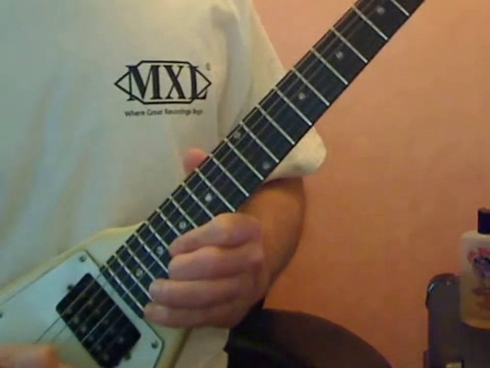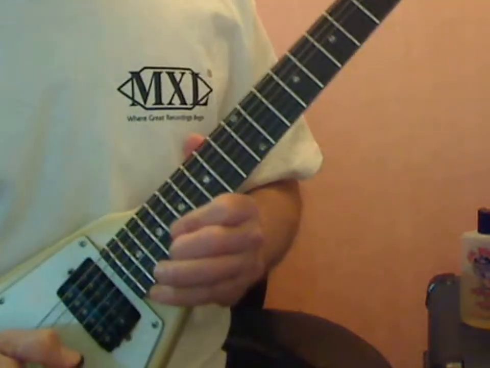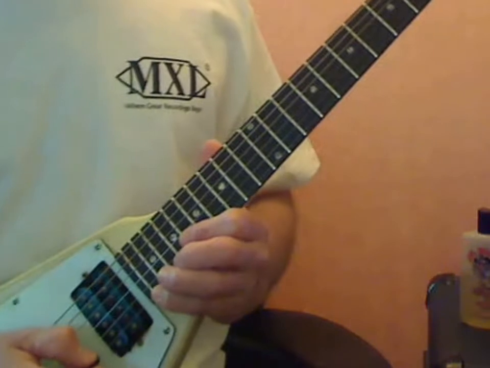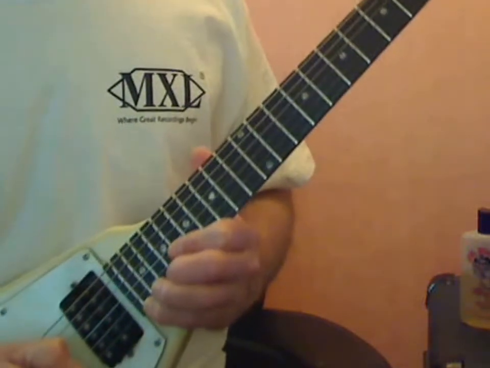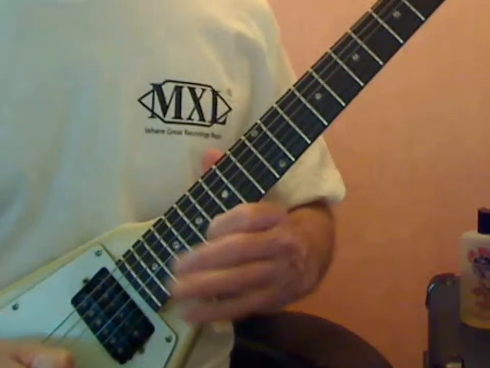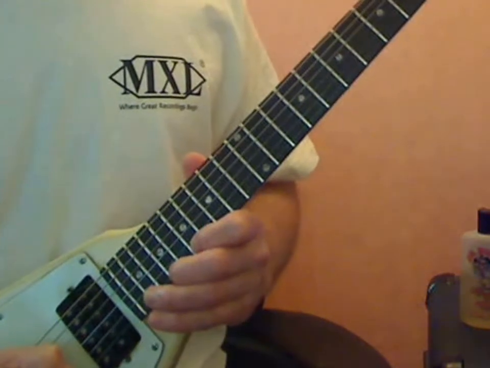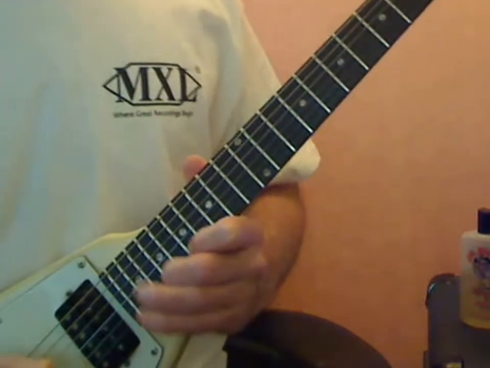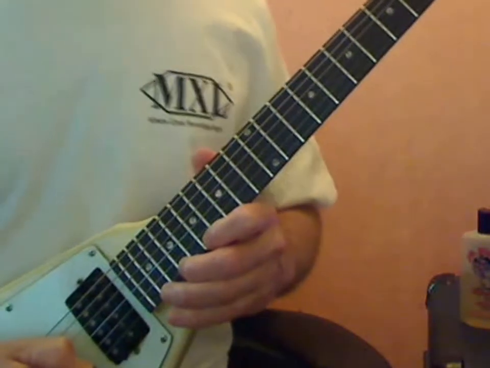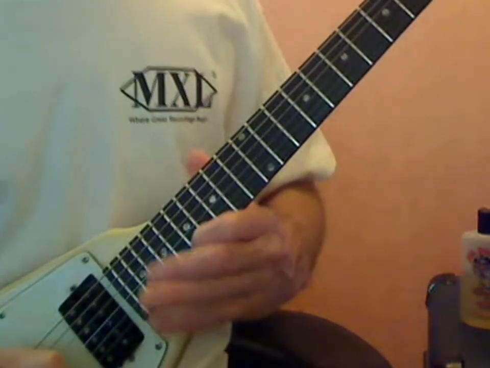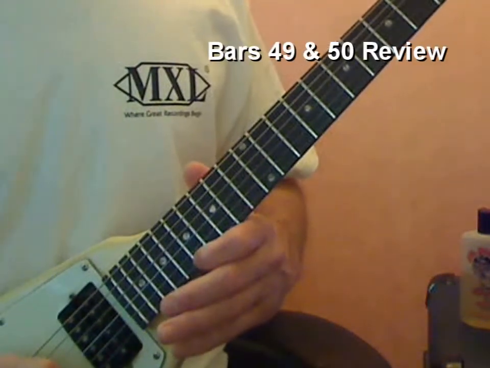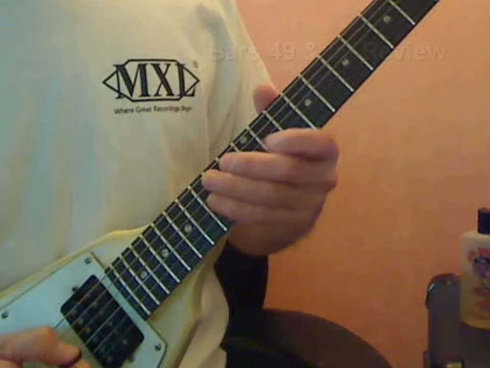Then we're going to play a series of eighth notes. We're going to play the D note to the A note, all on the high E string, 22nd fret to the 17th. Then we're going to play the B note again on the 19th, then down to the A on the 17th. Now I'll go ahead and replay bars 49 to 50 for you.